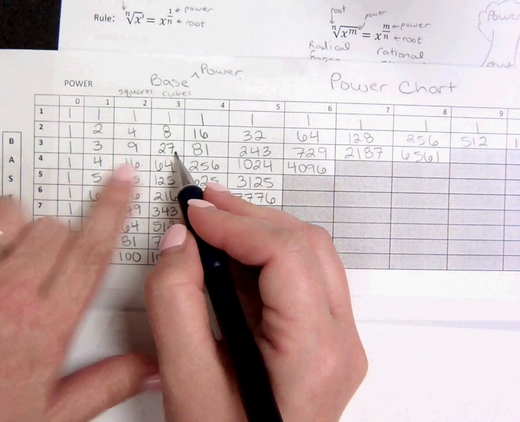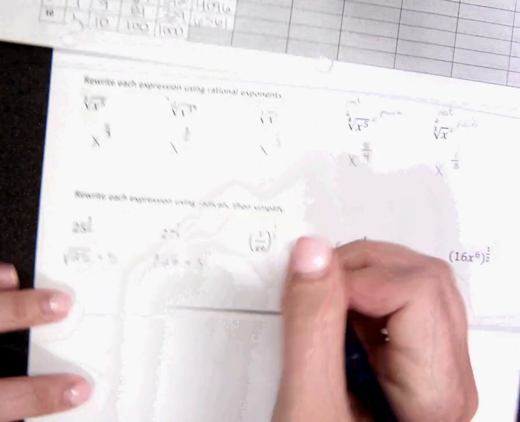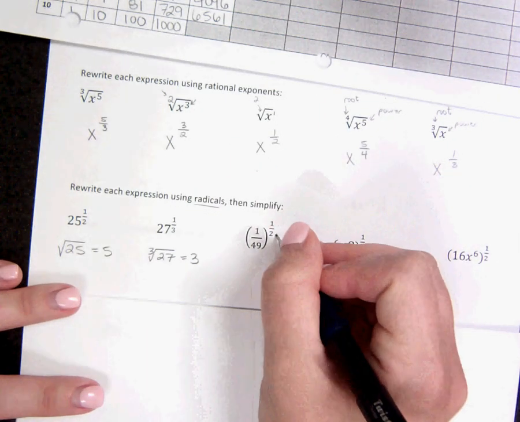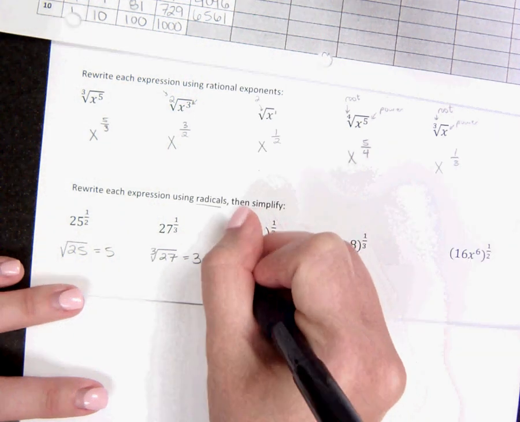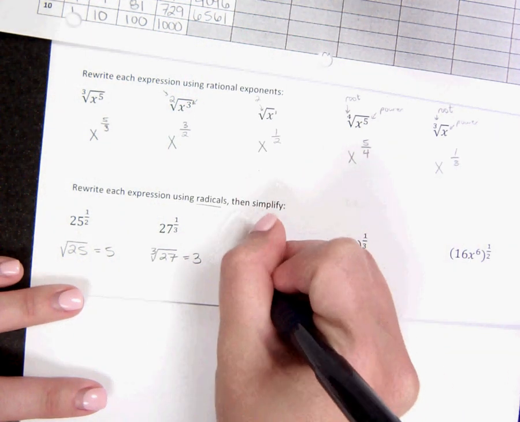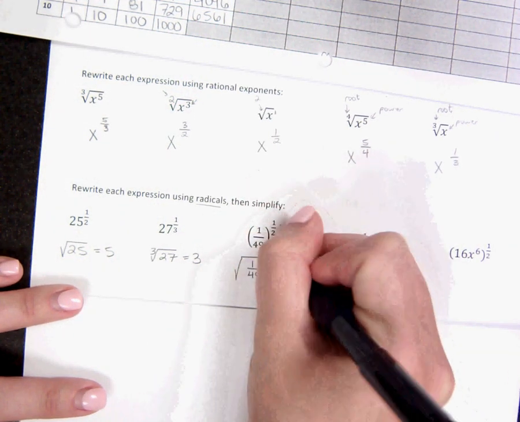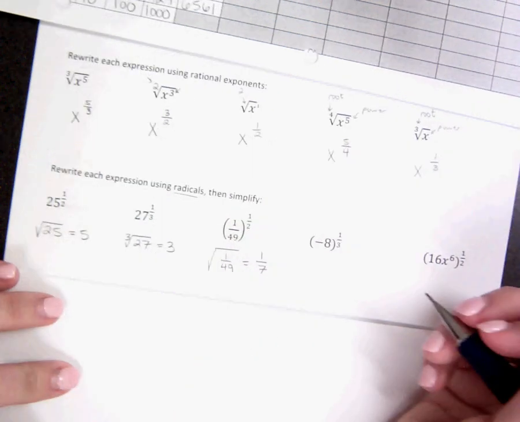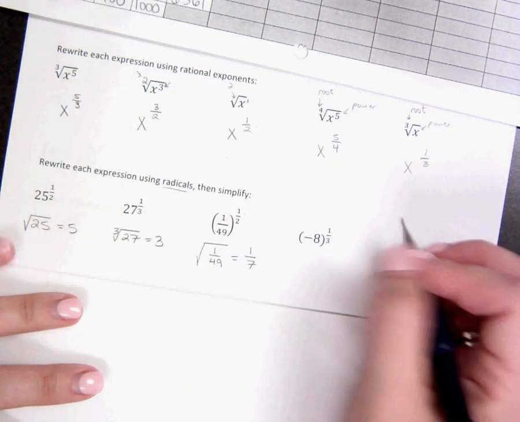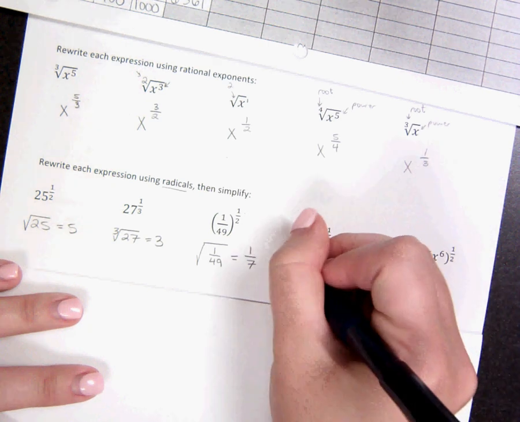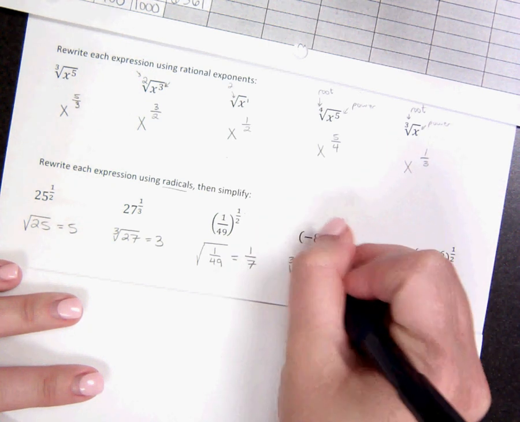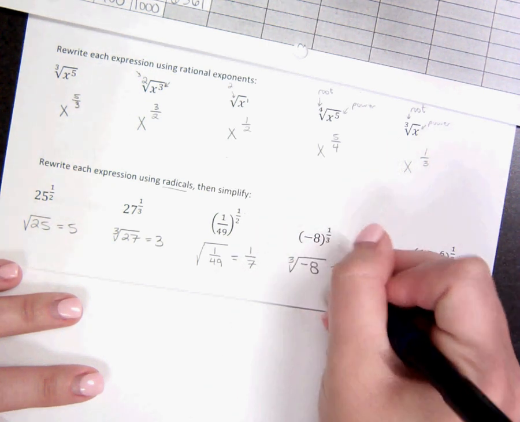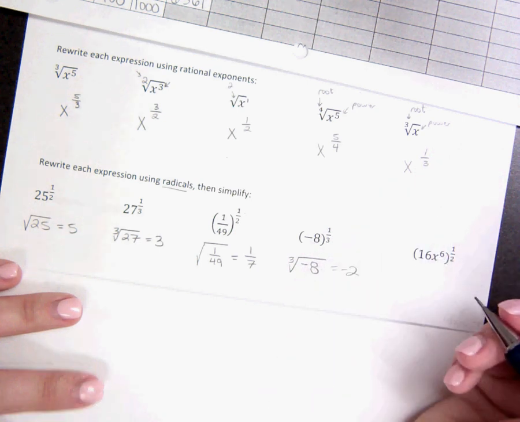The cubed root of 27 would be 3. 1 over 49 to the 1/2 power would be the square root of 1 over 49, which would be 1 over 7. Negative 8 to the 1/3 power would be the cubed root of negative 8, and that would be negative 2.